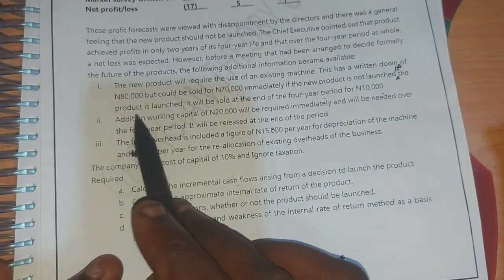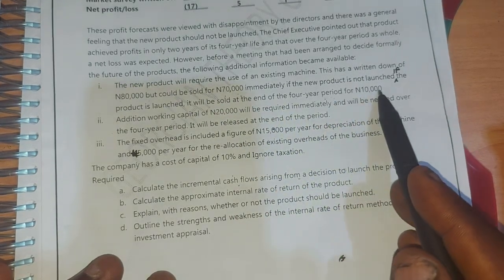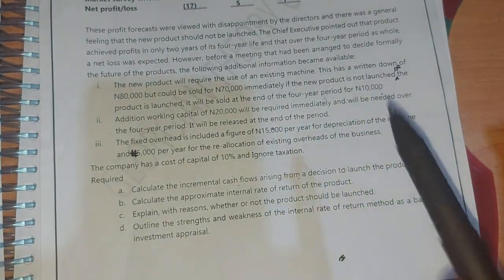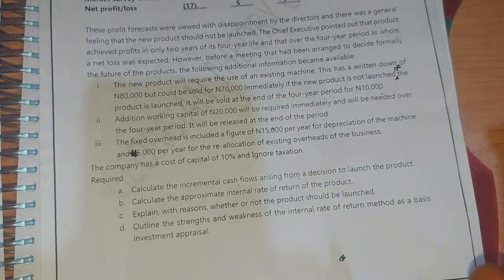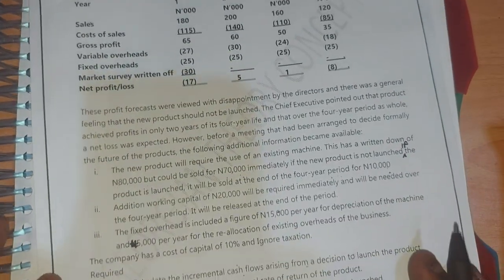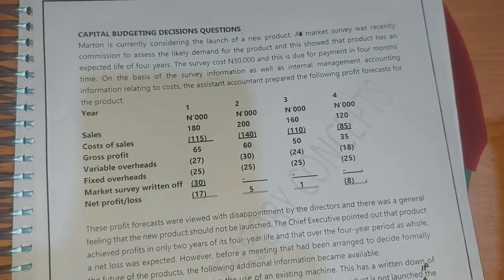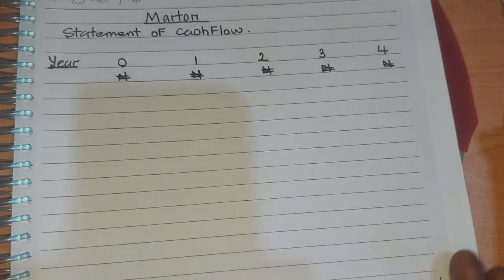If the new product is launched, it will be sold at the end of the 4-year period for 10,000. Before I read this further, let's go straight to the question, so that this will not be read twice. Now you will have a statement of cash flow like this.